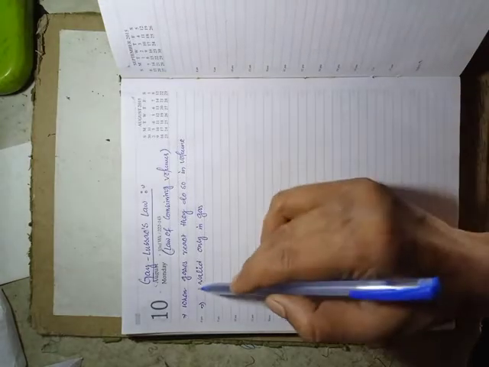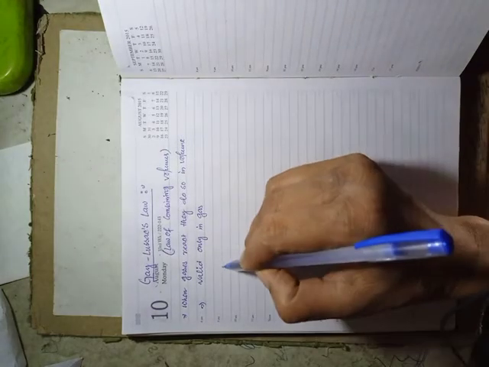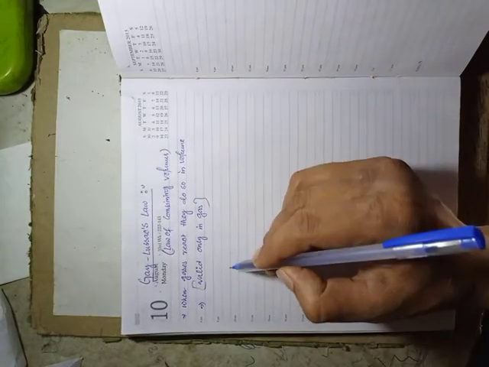So what is Gay-Lussac's law? Very easy, students. When gases react, they do so in volumes which bear a simple ratio to one another. It's better to take an example, then you can easily understand. It is valid only for gases, as I already told.